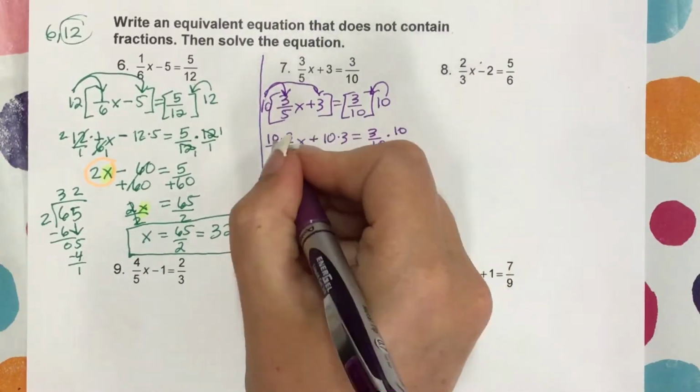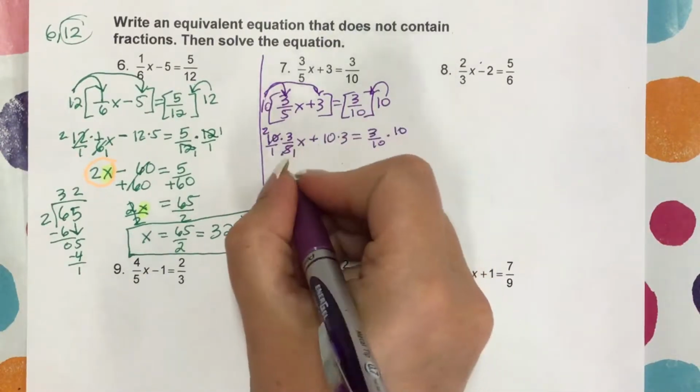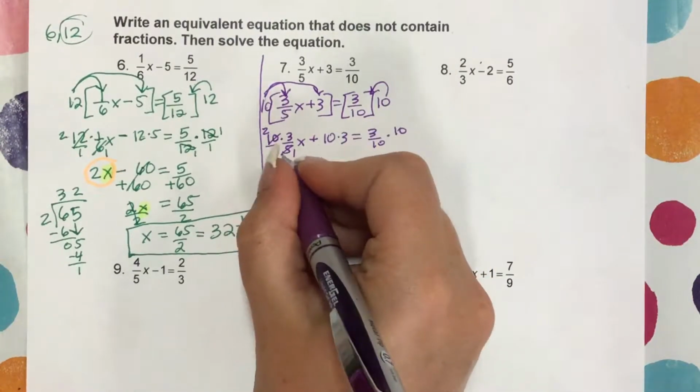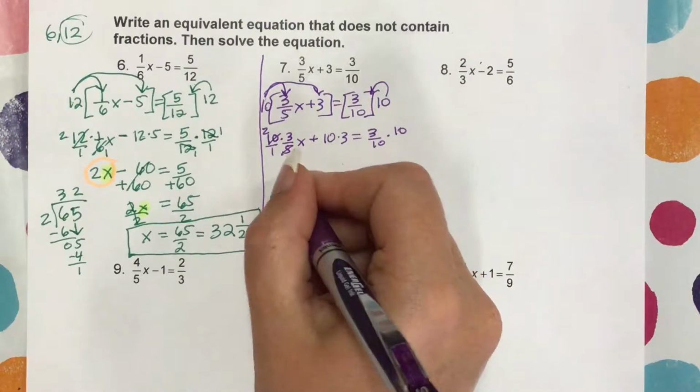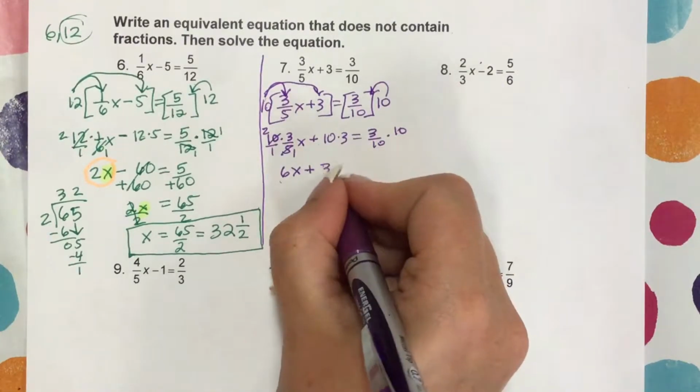5 goes into 5 one time. 5 goes into 10 two times. Then I multiply across. 2 times 3 is 6, over 1 times 1, which is just 1. 6 over 1 is the same thing as 6, so I can write 6x plus 10 times 3 is 30.